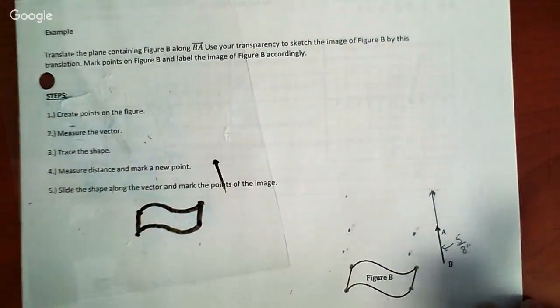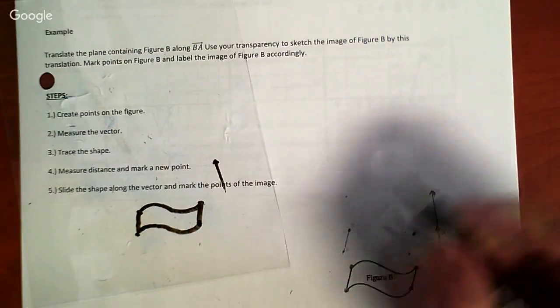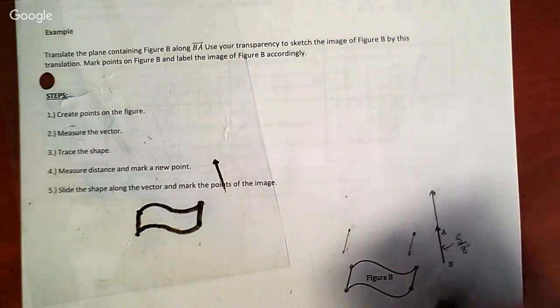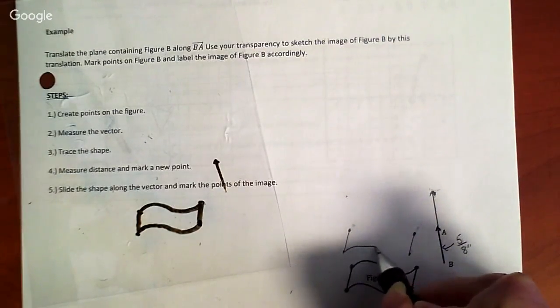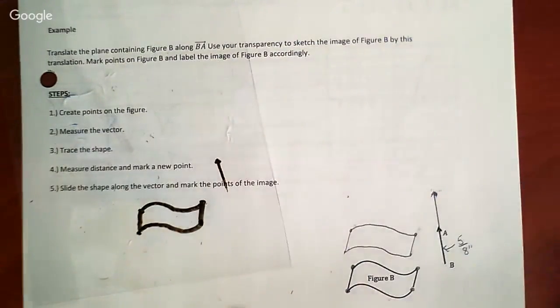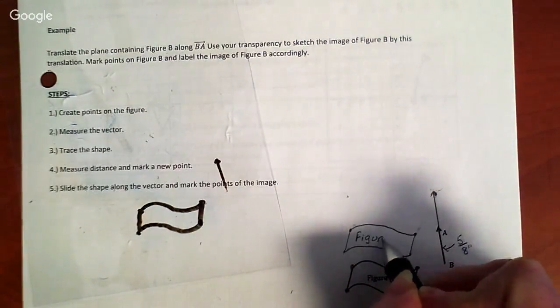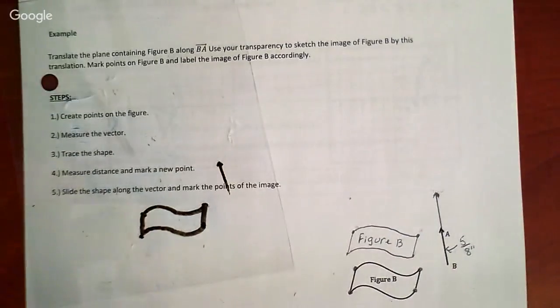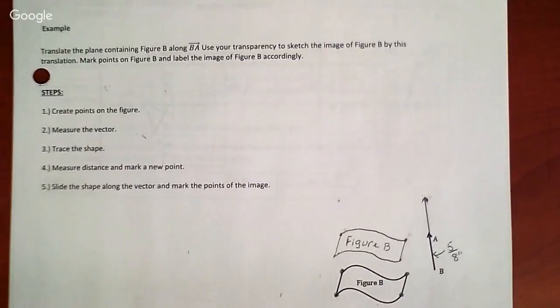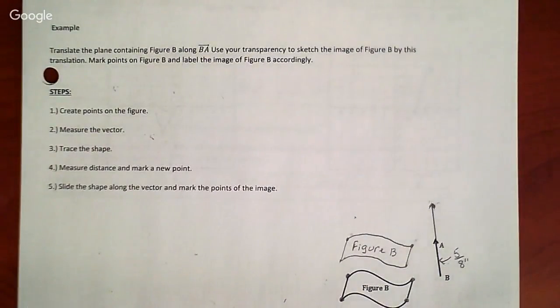Okay, and then you're just going to draw. Okay, and as I said, not going to be perfect, but my line's going to be here. Line's going to be here. Okay, and then you're just going to draw it. There you go. And this is figure B. And I have translated off of the figure. Again, it's not going to be perfect, guys. We're not perfect. We're not artists, but that's okay. All right. And that is going to be the end of the lesson.